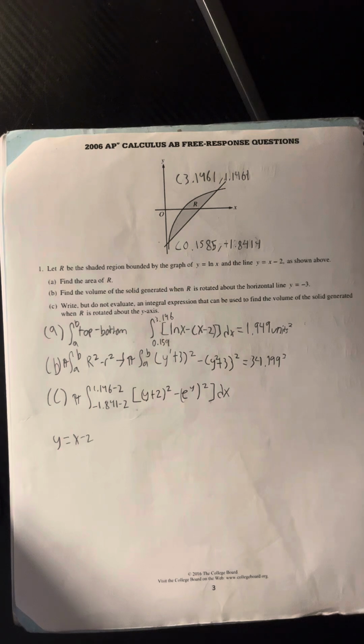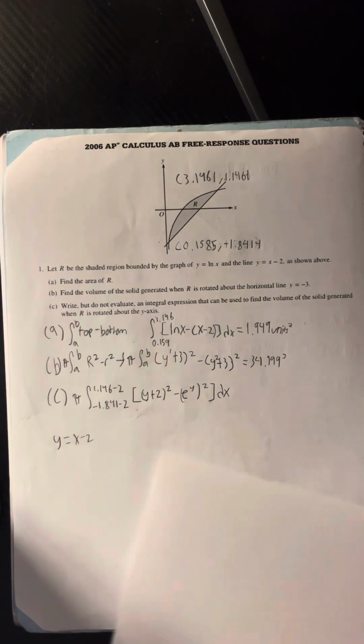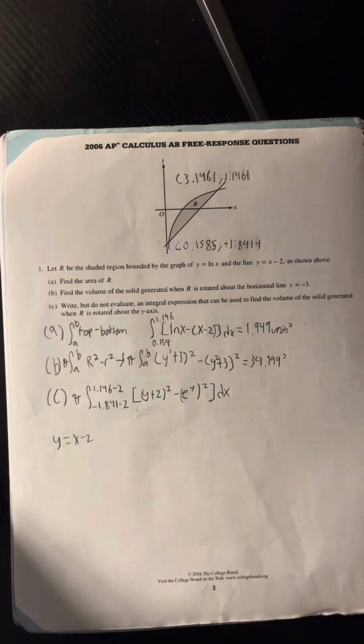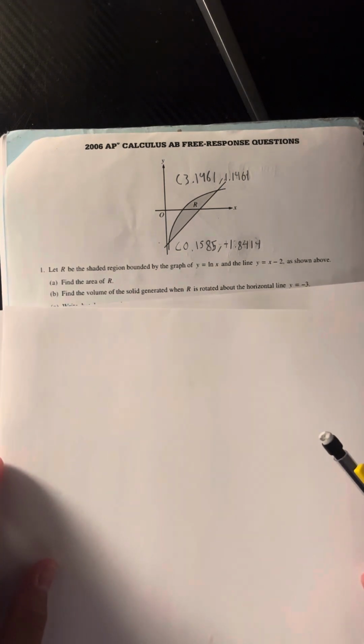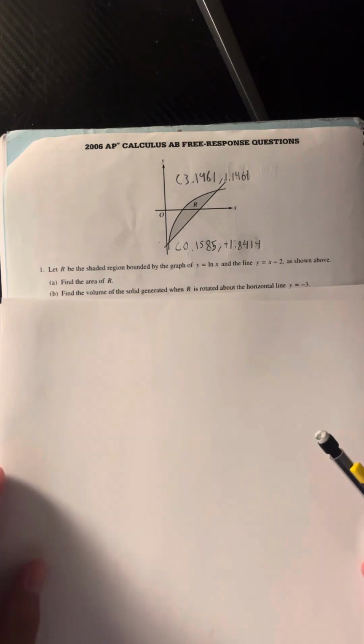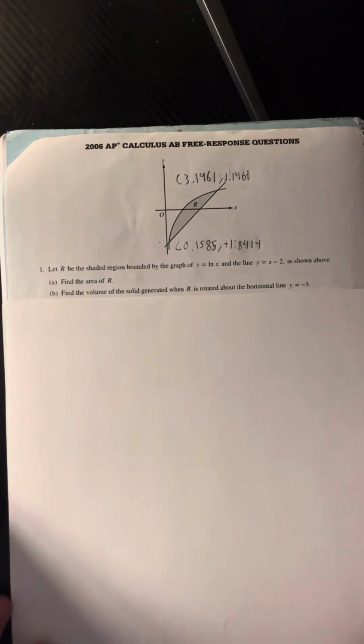And then for part B, what we have to do, let me just read part B real quick. Find the value of the solid generated when R is rotated about the horizontal line y equals negative 3. Alright, so with this, there's going to be another horizontal line, but we're still trying to find it in terms of x.